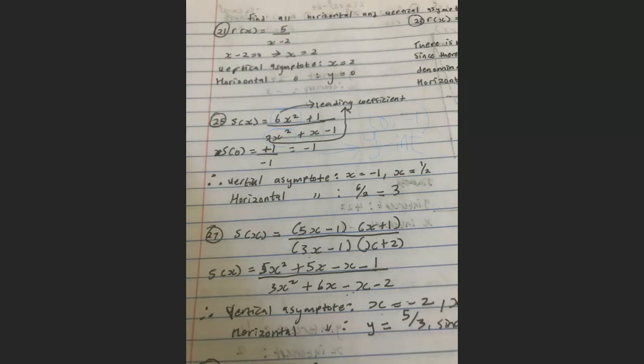You take 3x squared plus x minus 1, you set it to be 0. And that gives us -1. I said that gives -1. Let me write in the chat. Your denominator, 3x squared plus x minus 1, set to be 0, right?